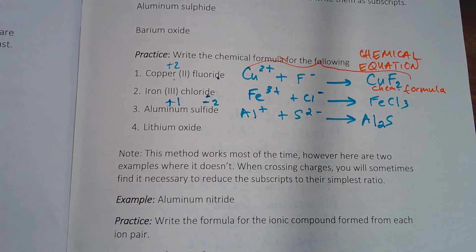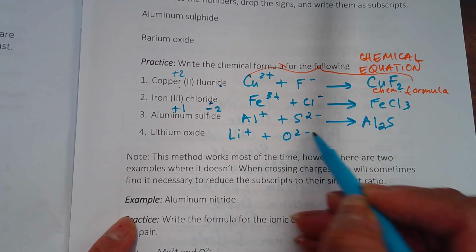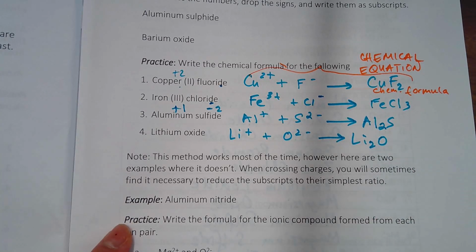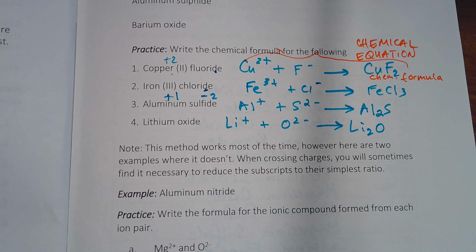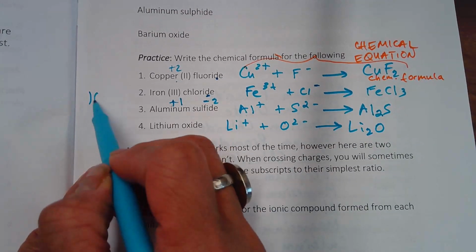If it says aluminum brackets 3, then you'll use a plus 3. Yep. And lithium plus 1 plus oxide, lithium oxide, Li2O. Remember, do not use the mono, di, tri, and all those prefixes if it's ionic. Okay, and these are all ionic so far.